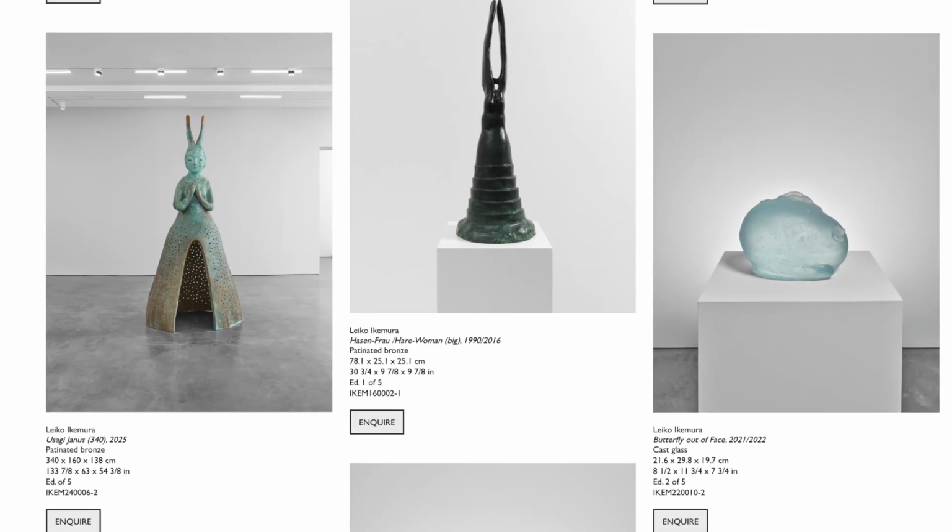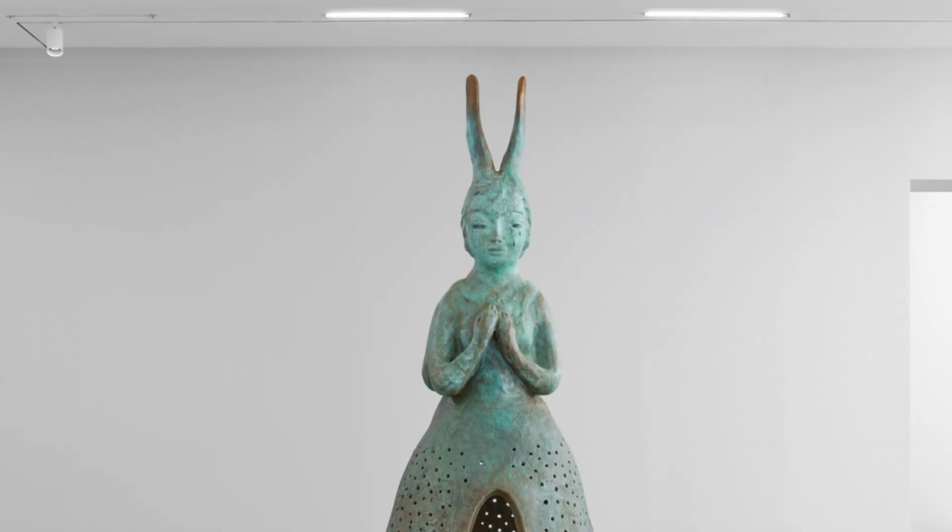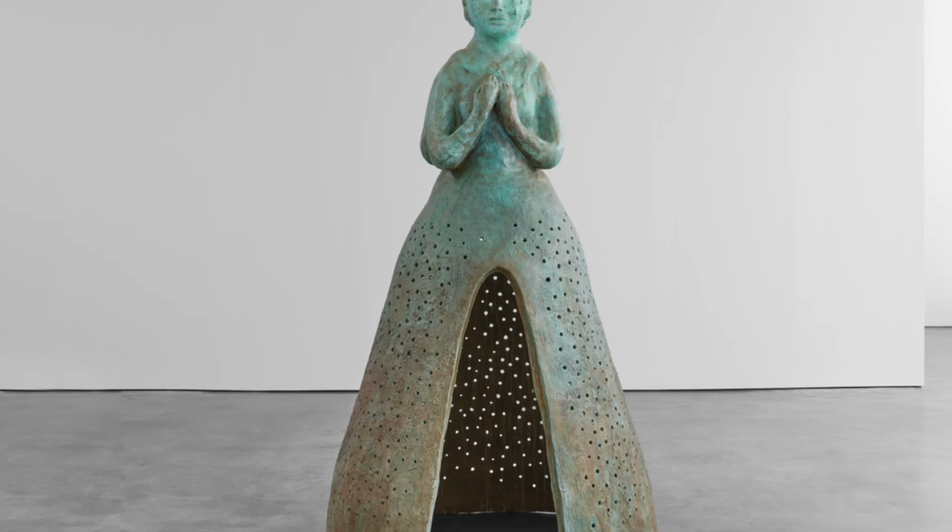So moving on to section 2, the theme is guardians, and the artwork I've chosen is Usagi Janus, 2025, by Leiko Ikemura, sorry if I said that wrong. This is a towering hybrid bronze sculpture that is half human, half rabbit. I think I'll film another video on this artist because I really like her work. What I like about the sculpture is it acts as a guide throughout the exhibition. Janus is the Roman god of transitions.